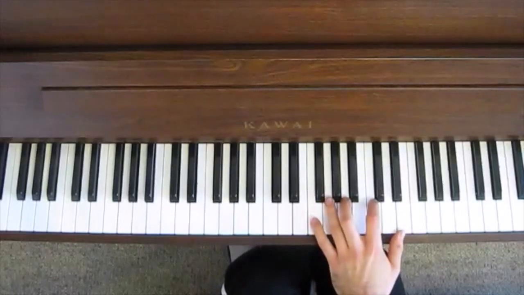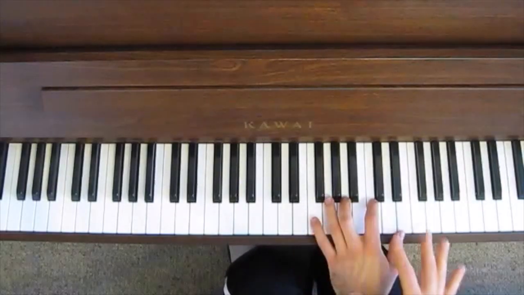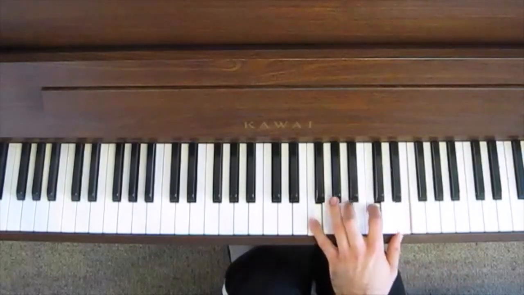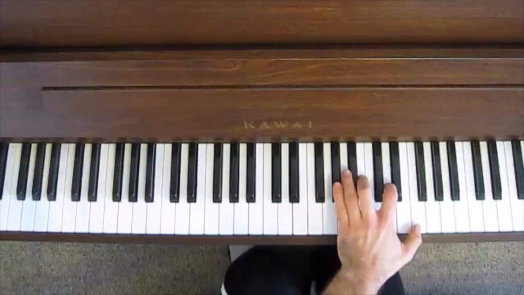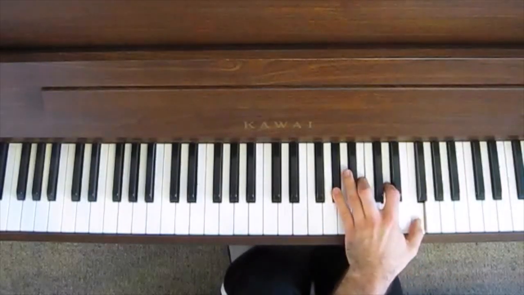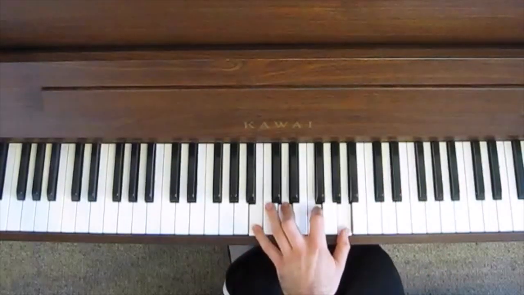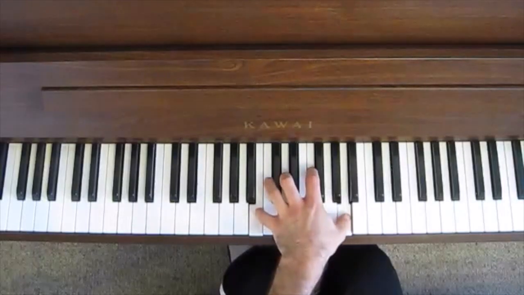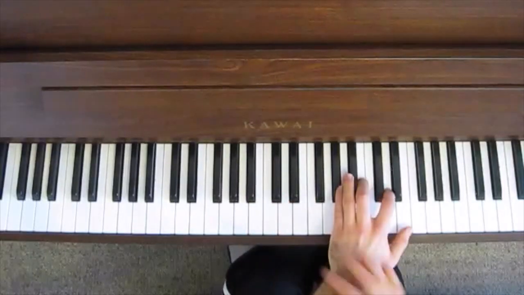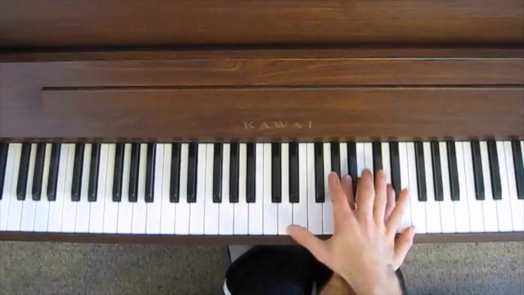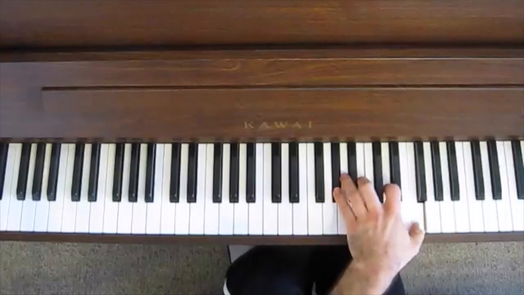And then the F major 7, and G sharp full diminished. So whereas the B was a half diminished, the G sharp is a full diminished, which means minor third, minor third, minor third.